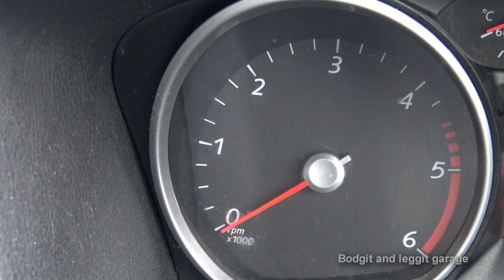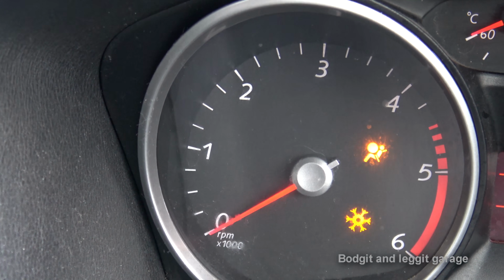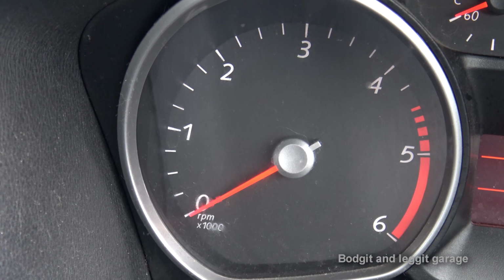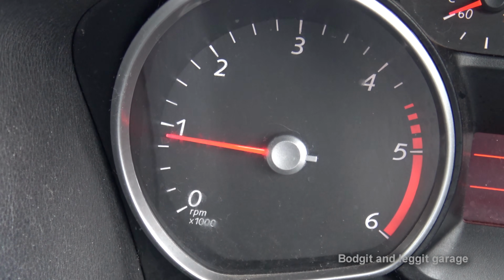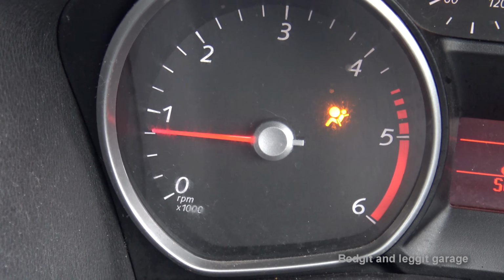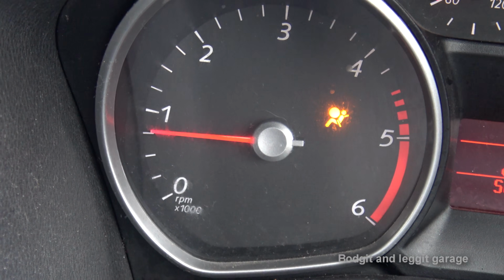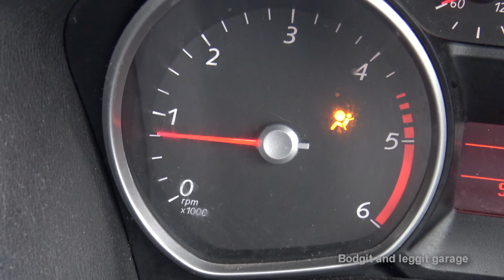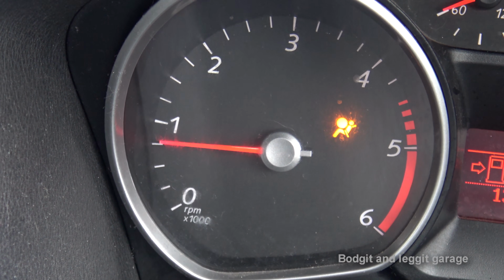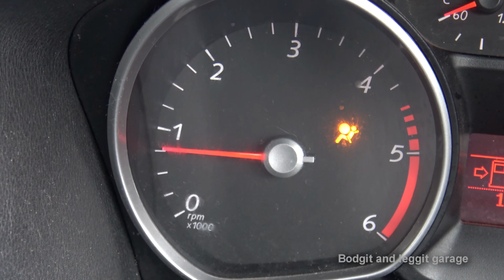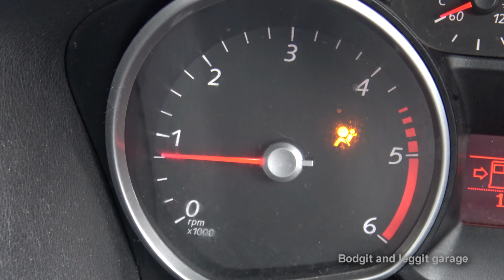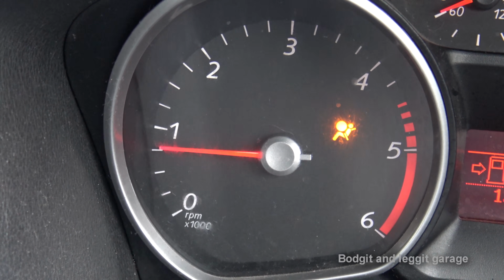Now, one of the handy things to remember is when you turn the ignition on, as you can see, our airbag light comes on. It will then go off. I start the car, and after a few seconds it will come back on. You can't be 100% on this, but it's a quick idea that if it goes off, that does suggest our module is okay, and we have a problem with one of our sensors or a crash sensor, or something it's not happy about in the system.